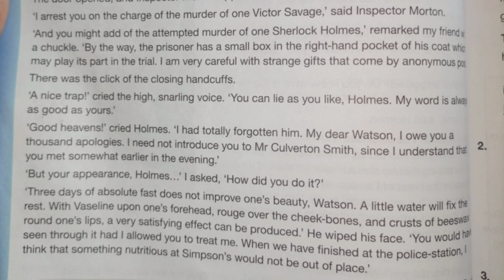So he asks, how did you manage to do it? And then Holmes mentions some things which he had applied on his body, and says that he fasted for more than 3 days to perform this act and to put the criminal in jail.